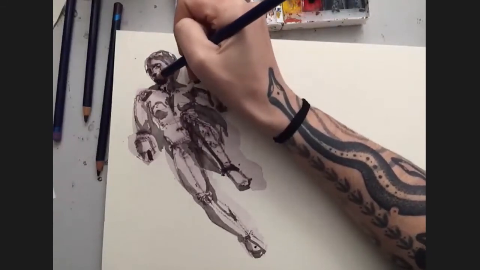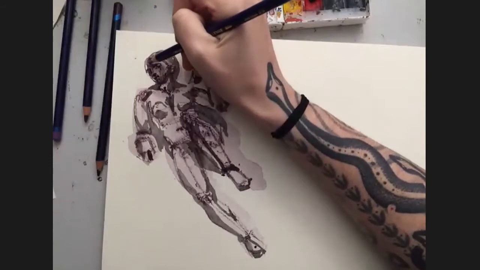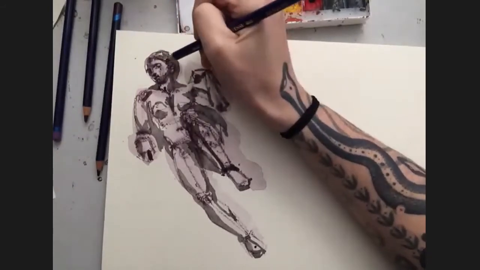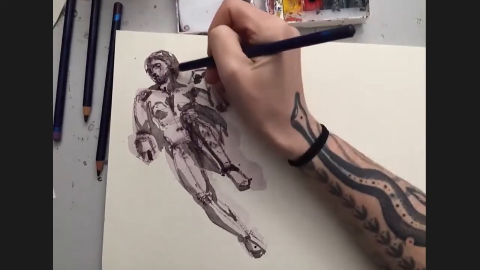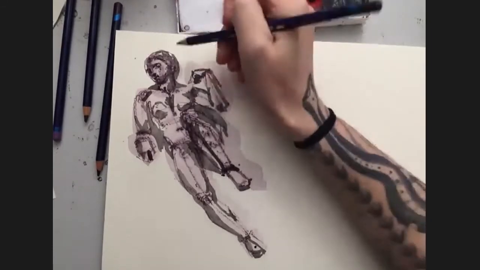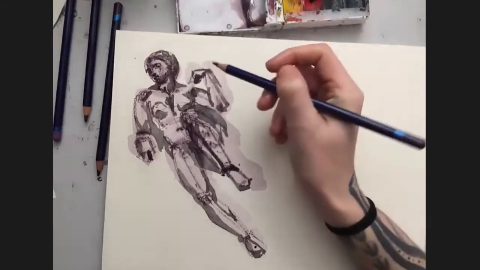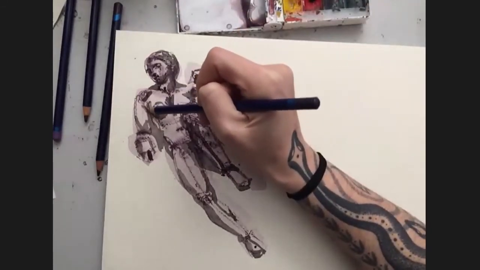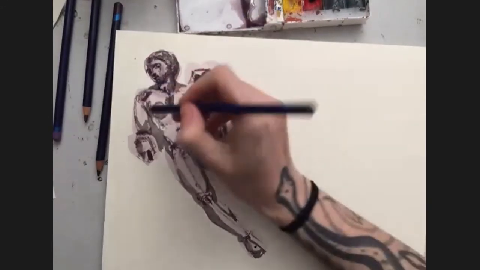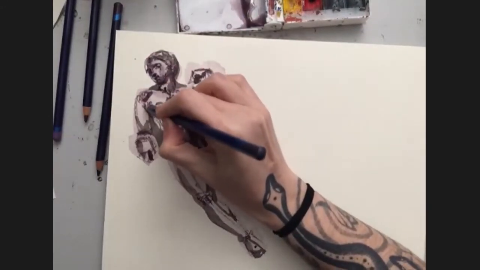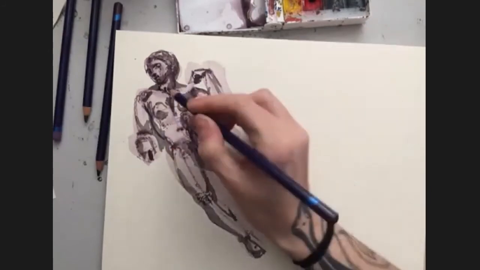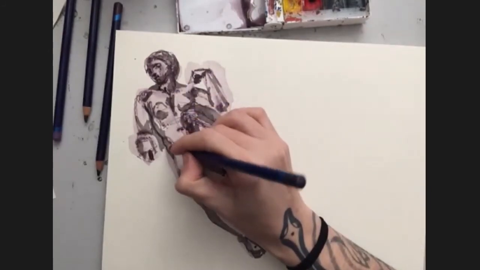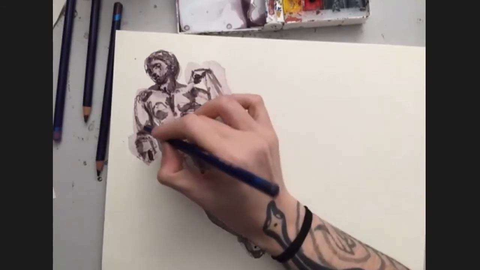Like, for example, here the line of the mouth, I can reinforce it. So you can play around and clarify some lines or make them stronger if you want, or like here, the bend of the body in this point, like this.